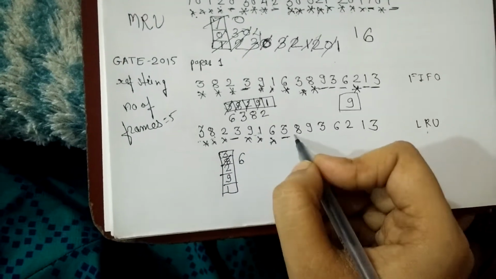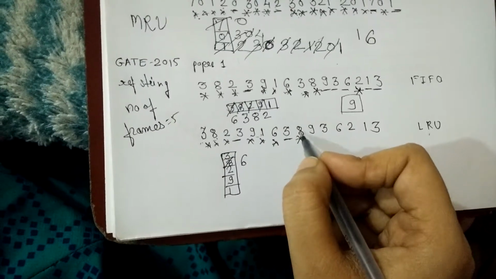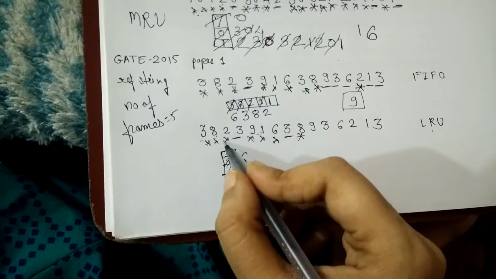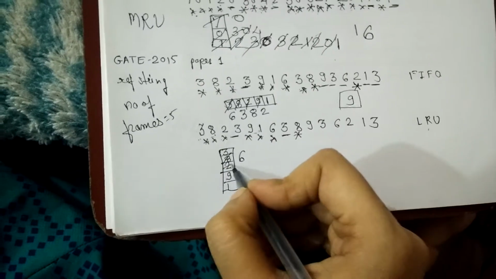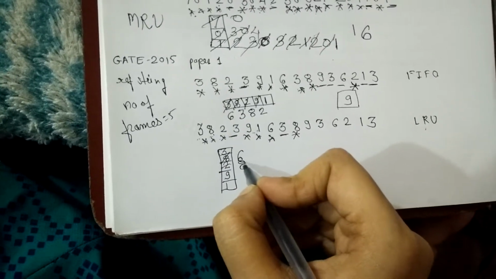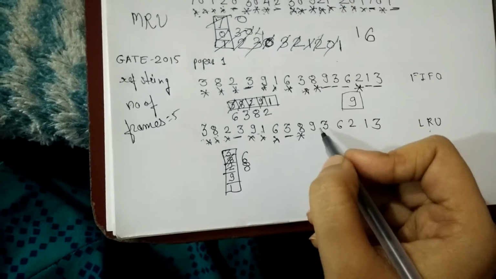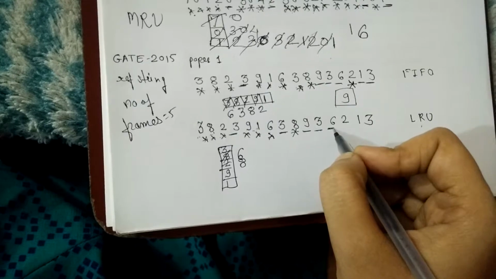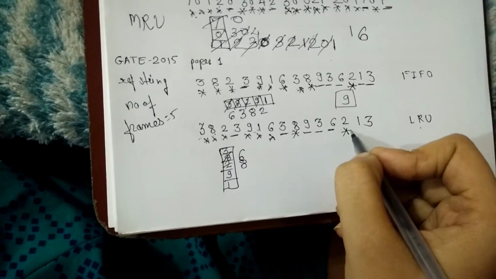For 3 there is no page fault, for 8 there is a page fault. For 8 the least recently used is 2, because 9, 1, 6, 3 are already used, so for 8, 2 is the least recently used. Then for 9 there is no page fault, for 3 there is no page fault, for 6 there is no page fault, for 2 there is a page fault.